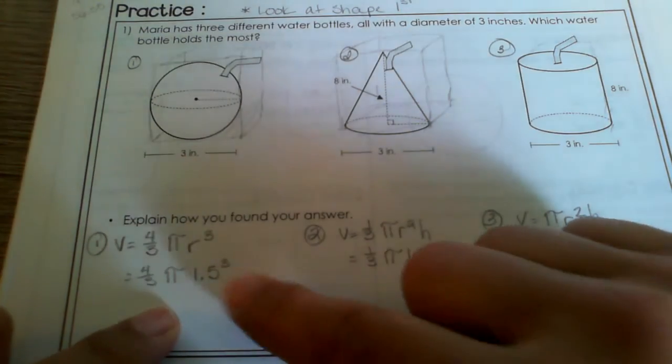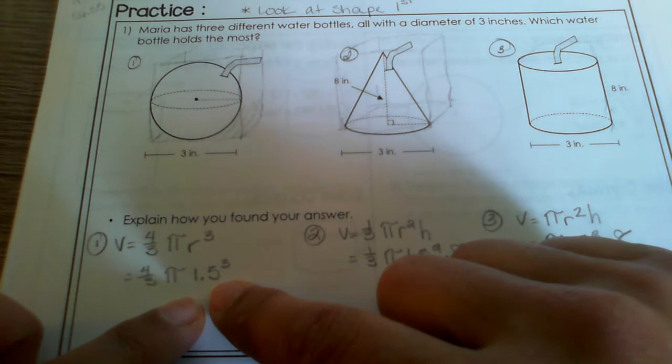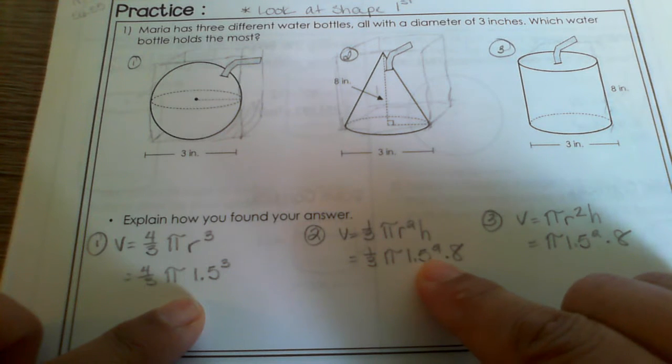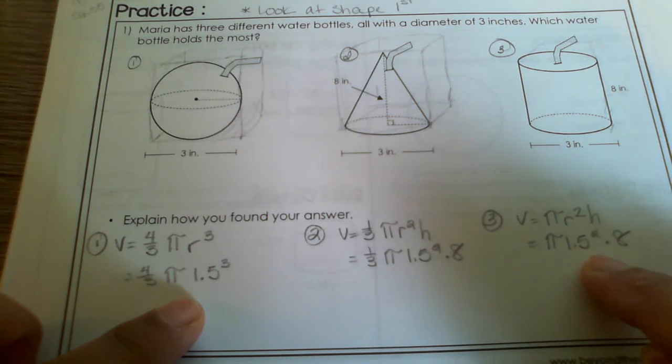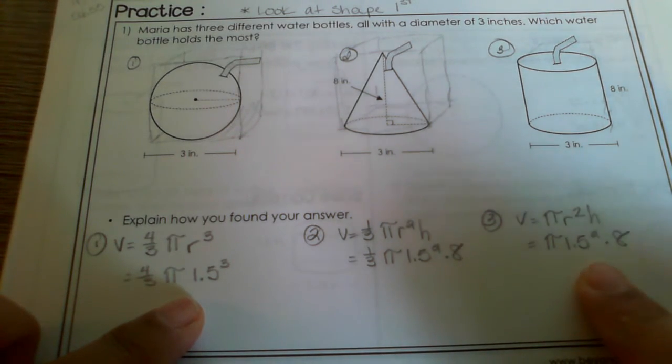So I wrote down all of the different formulas. 4/3 times pi times the radius cubed is going to be 1 5/10 cubed. This is 1/3 times pi times the radius squared times the height, so 1 5/10 squared times 8. And this is also going to be the same thing, only here we're not going to take 1/3 of it. Here's going to be the actual whatever we get for the answer.